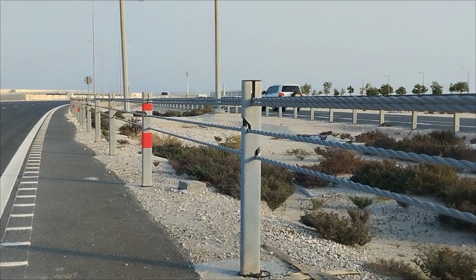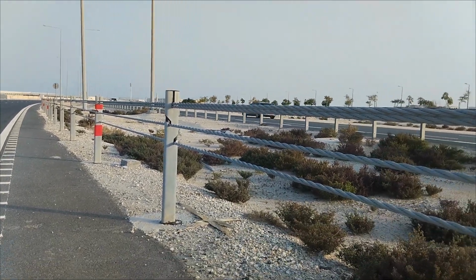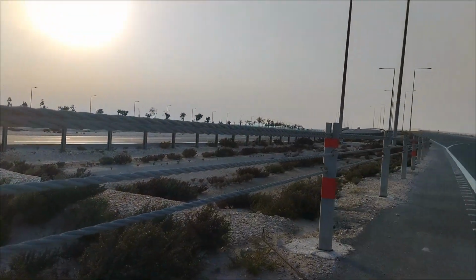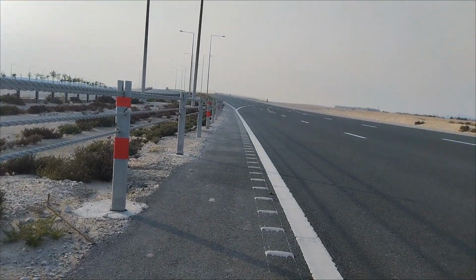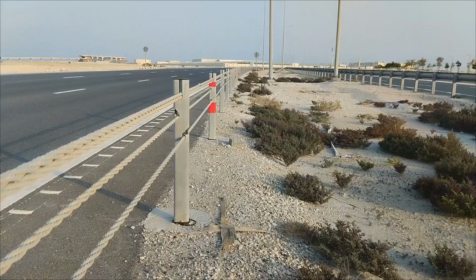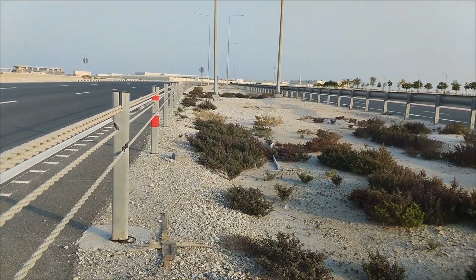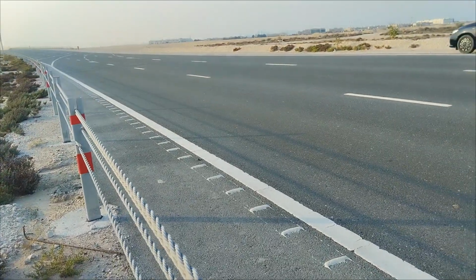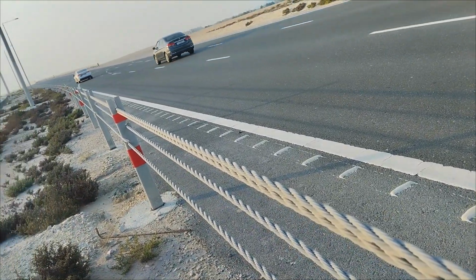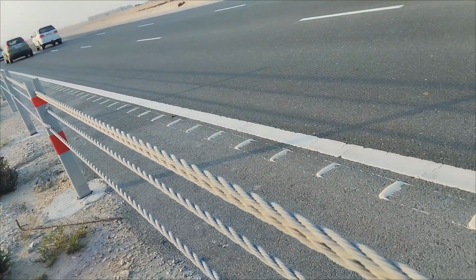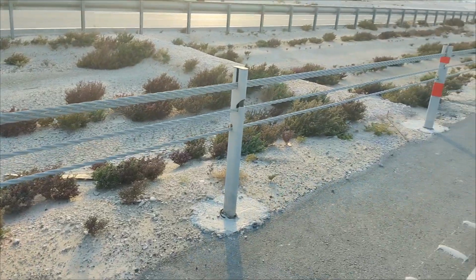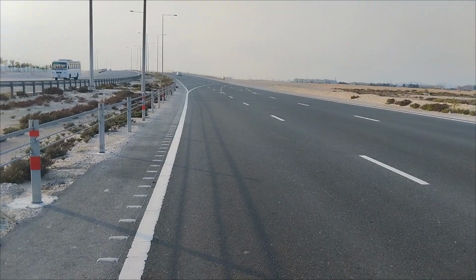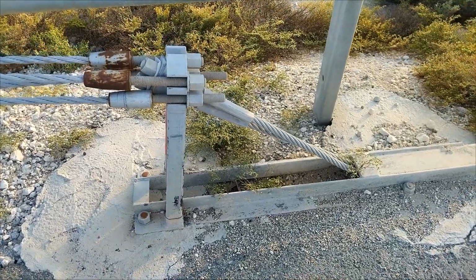I will show you now the end point of this one. Both sides should be tapered from both sides. The starting point and the end point should be transition. As you can see here, the traffic movement. Because it is installed, if something has happened, it will cover in the accident from major damages.